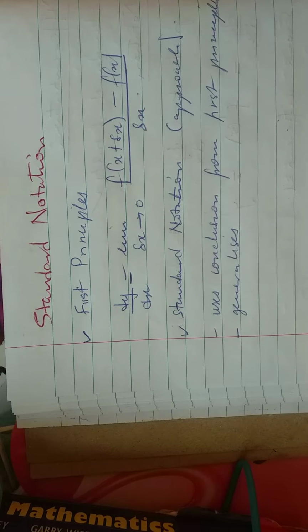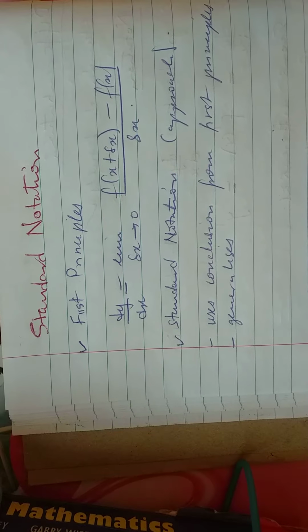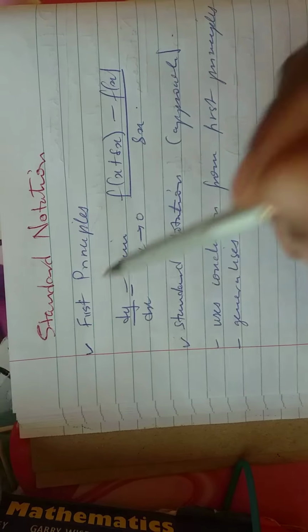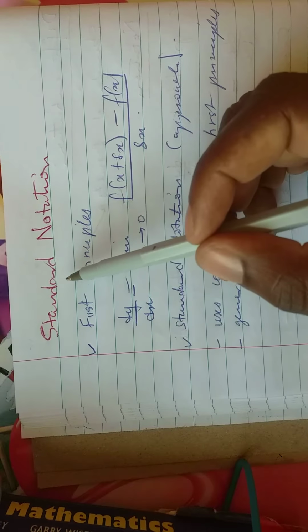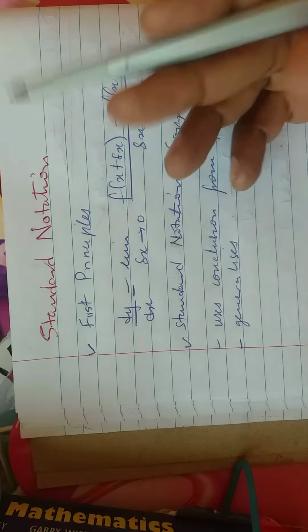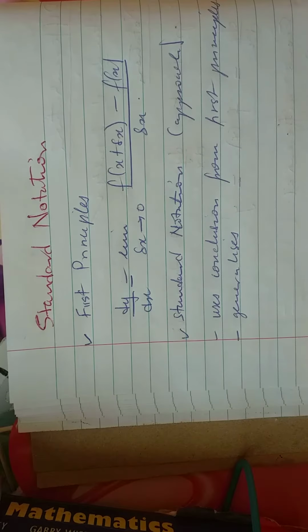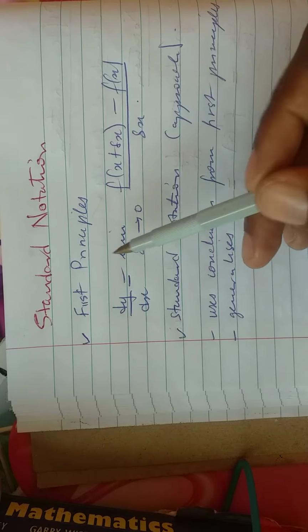Okay, so this is my second video of the day, and I said I was going to focus on the standard approach. For the standard approach, I'm going to be using the standard notation also. And before I talk about the standard approach, I want to remind you of the first principles.